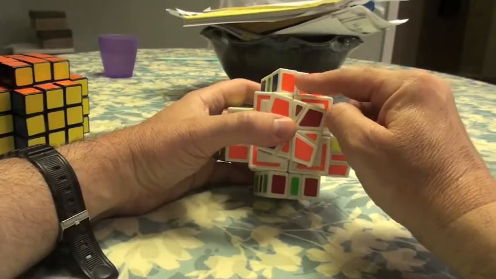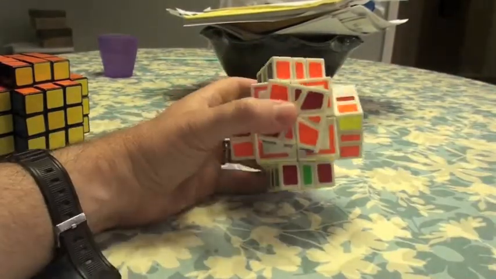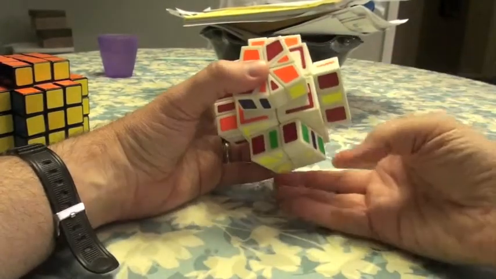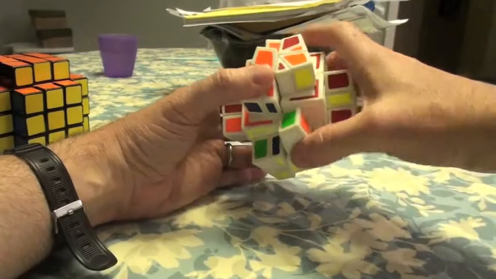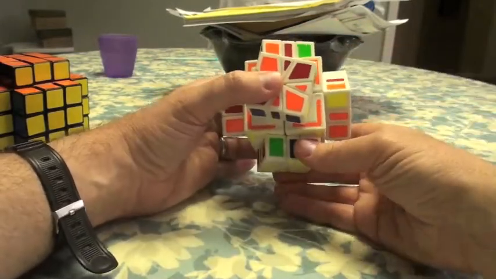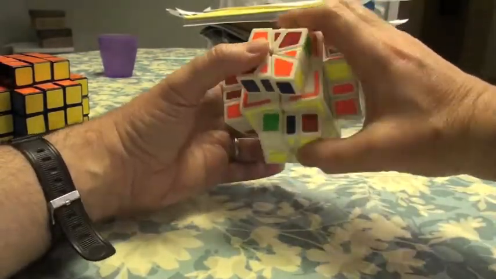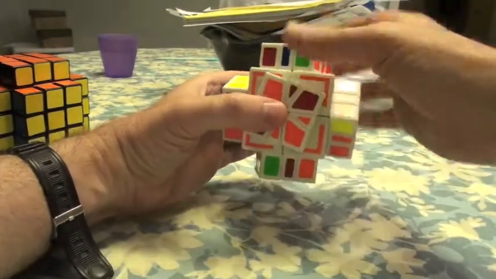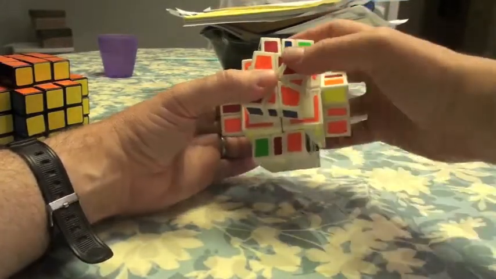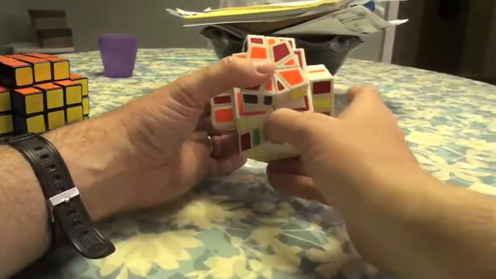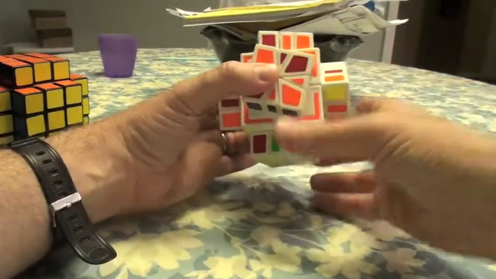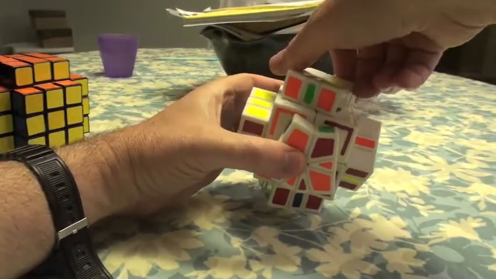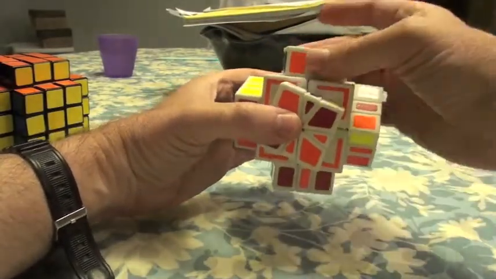hold it in this configuration. This is as close to the square one configuration as possible. And we prime the bottom, then do a 2R, then DI, 2R, unprime the bottom. Prime the top, 2R, 2U, 2R, unprime the top. Prime the bottom, 2R, D, 2R, unprime the bottom, prime the top, 2R, 2U, 2R, unprime the top.